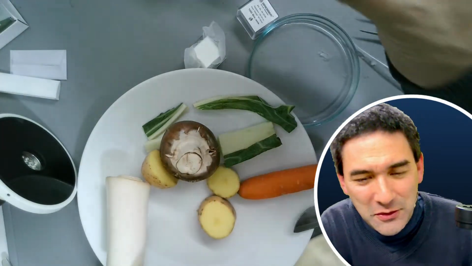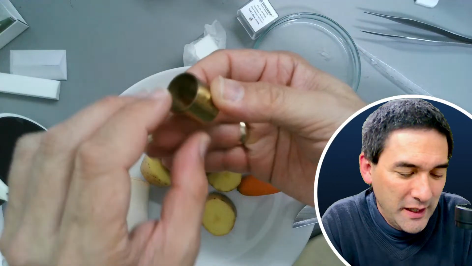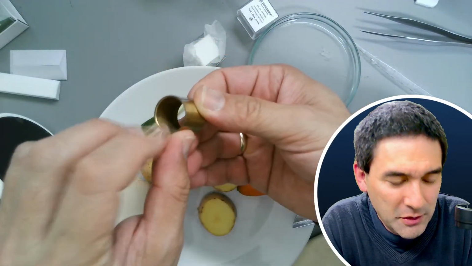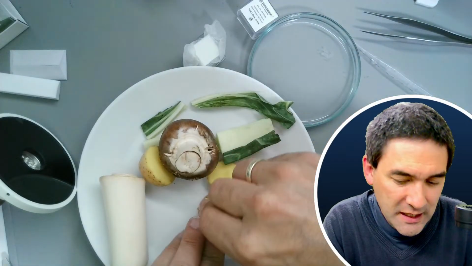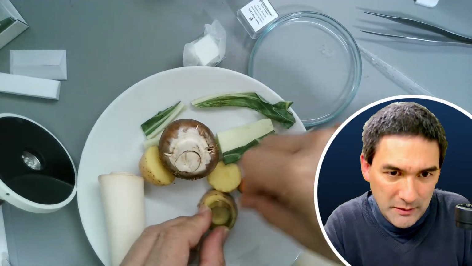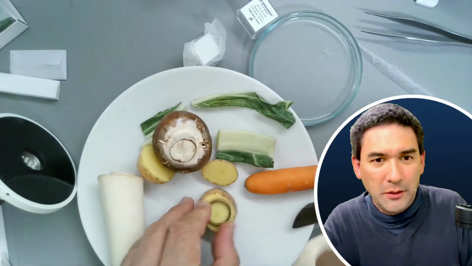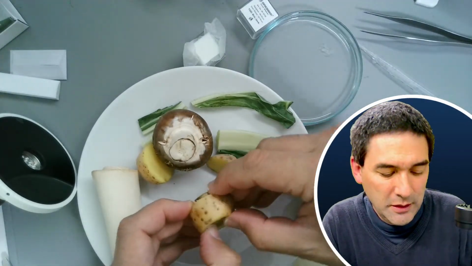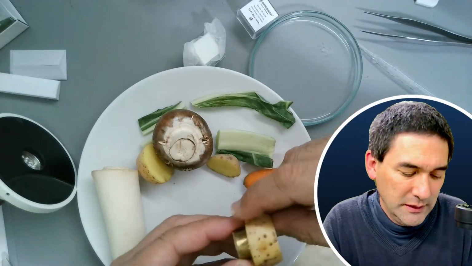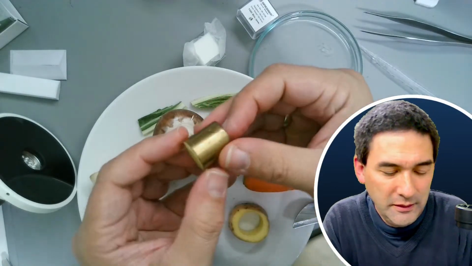And now I'm going to use this thing here, which was provided. It has a little bit sharper edge here. And look what I'm doing right now. I don't know if this actually works, but here we go. And here is the potato.